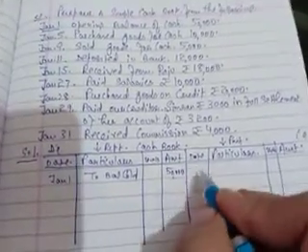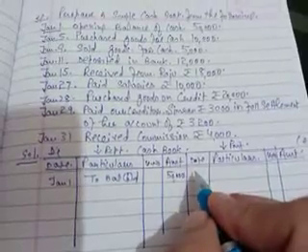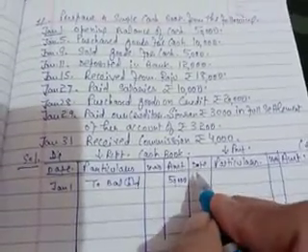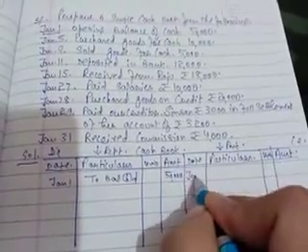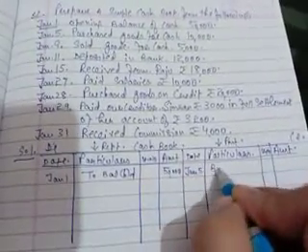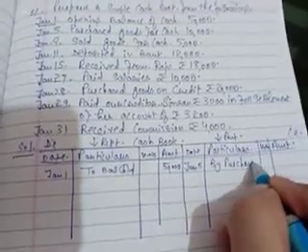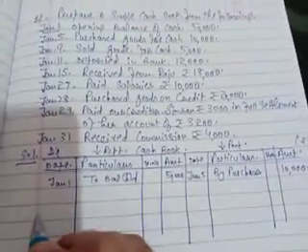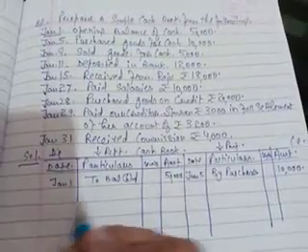Next, purchase goods for cash 10,000. Cash is going out, by purchases. Now we don't have to pass the general entry. We'll directly record the transactions in this particular subsidiary book. So it is January 5, by purchases 10,000. Then sold goods for cash. Cash is coming in.